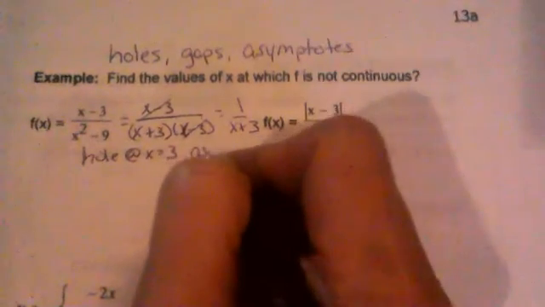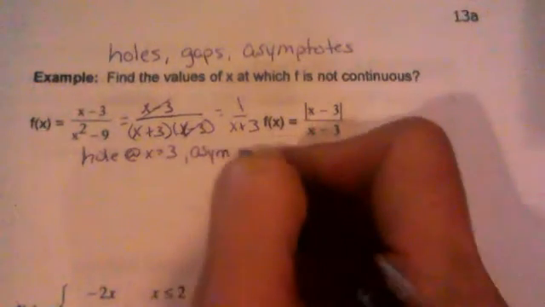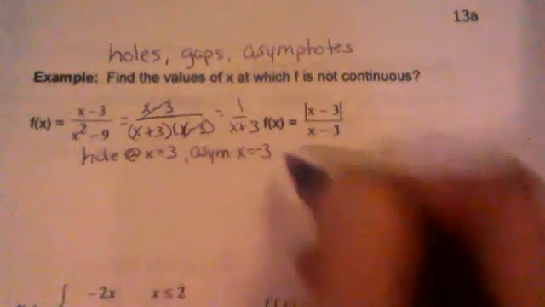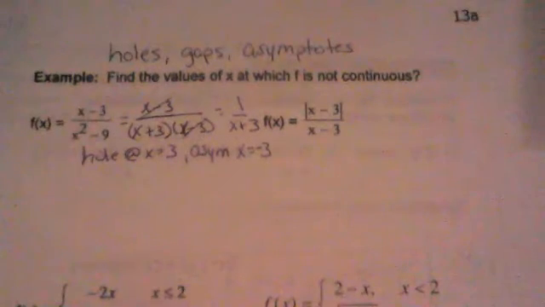I also know that there's going to be an asymptote in the graph where x equals negative 3. So I know that at both of those places, this graph is not continuous. But if I wanted to describe that using the concepts that we talked about on the other side of this paper, then I would do things like this.